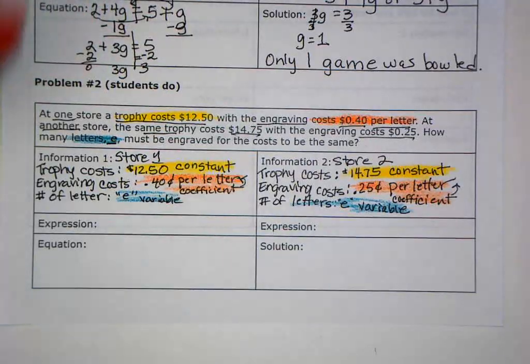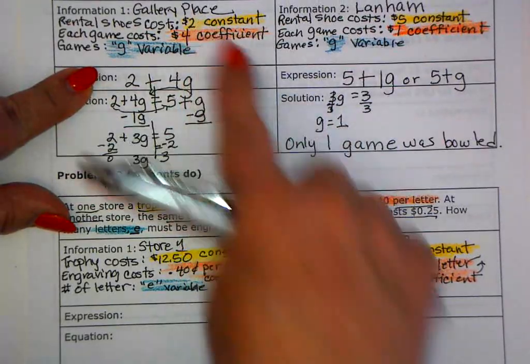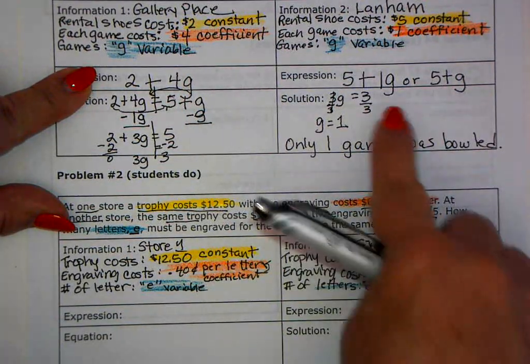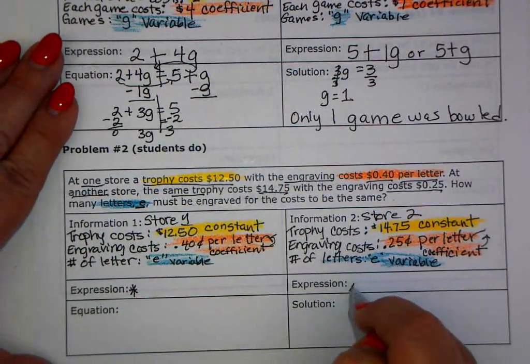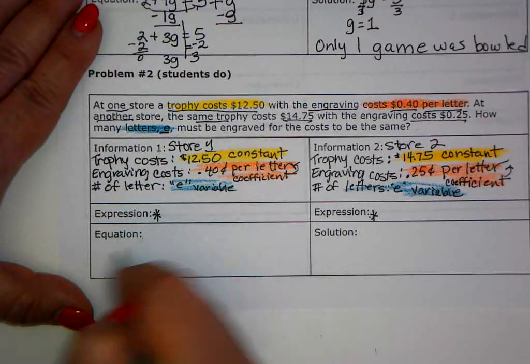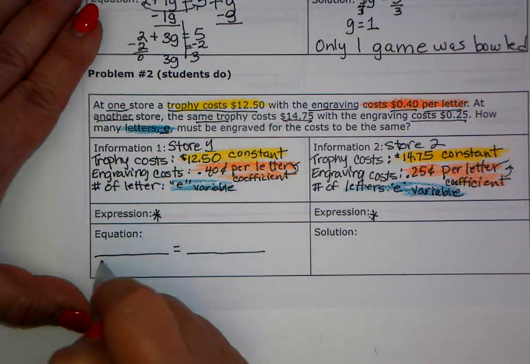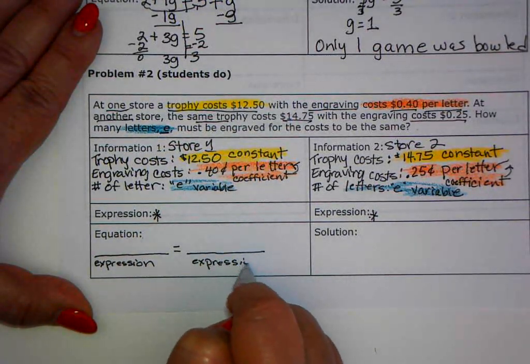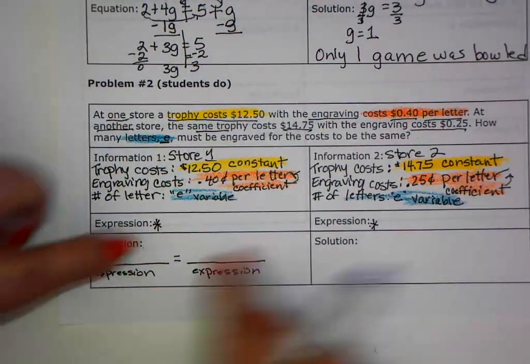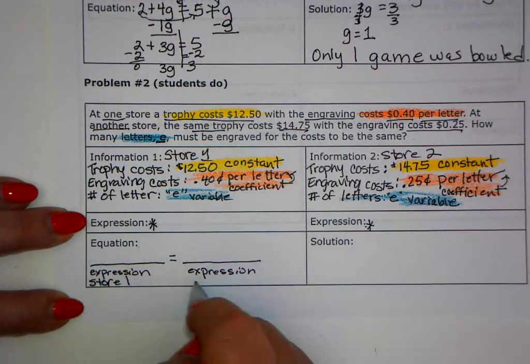Okay? All right, now what you need to do is follow this part up here and create your expressions. Okay? So pause it. You're going to do this. This is a grade. And then create your equation, which you're going to have an expression equals an expression. So whatever you get here, and you're going to move this one over here. This is the expression for store 1. This is the expression for store 2.